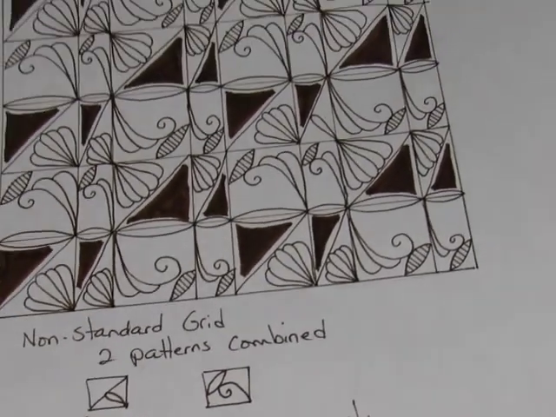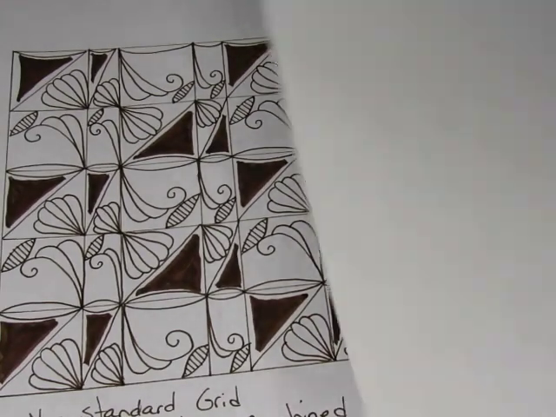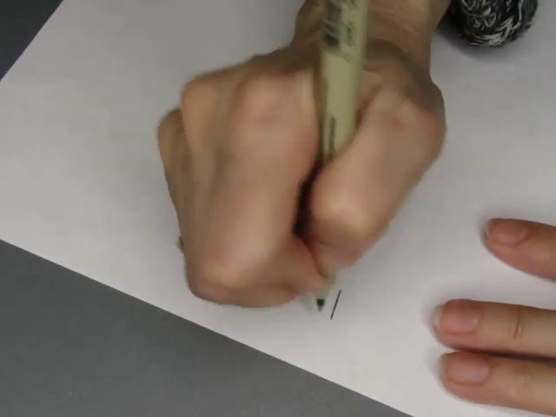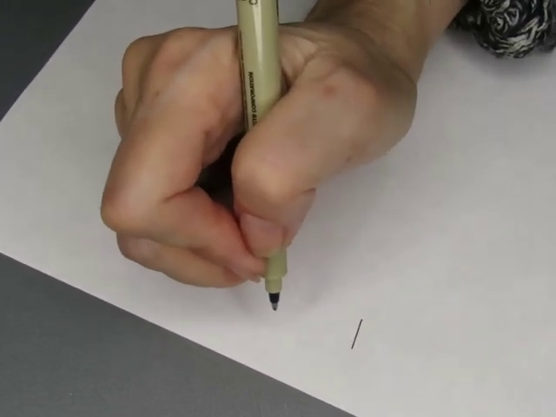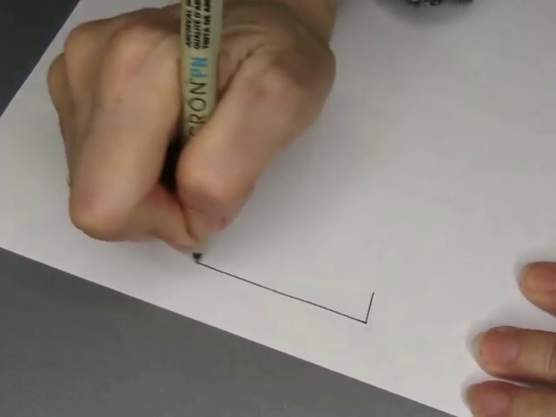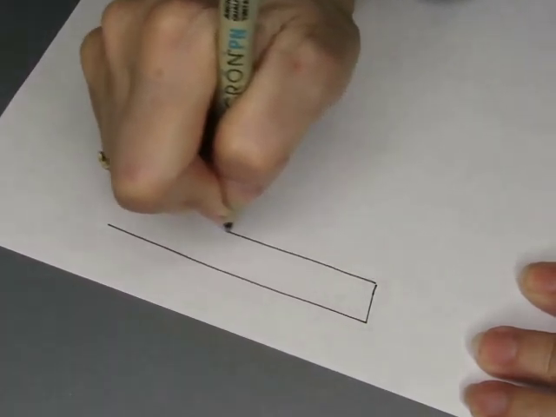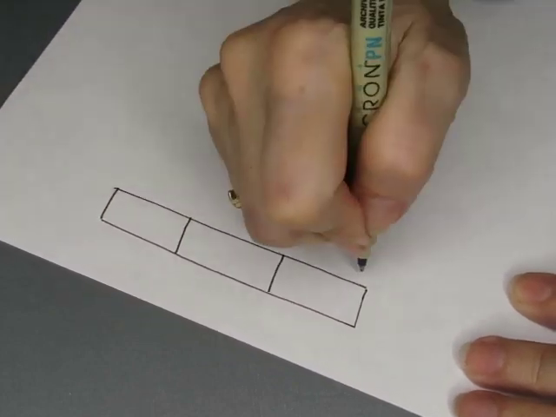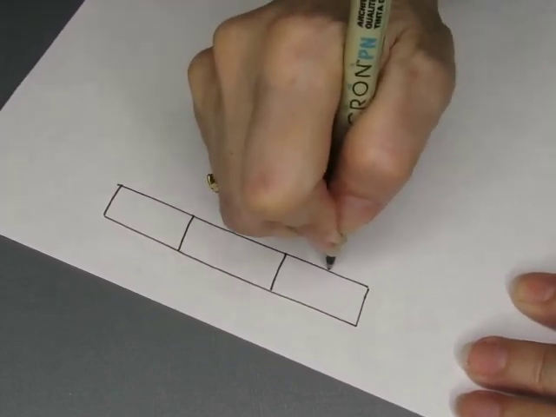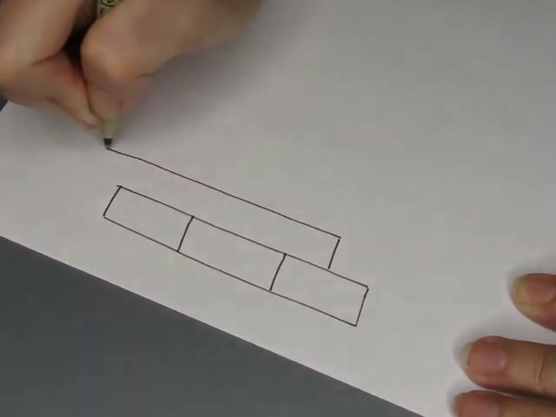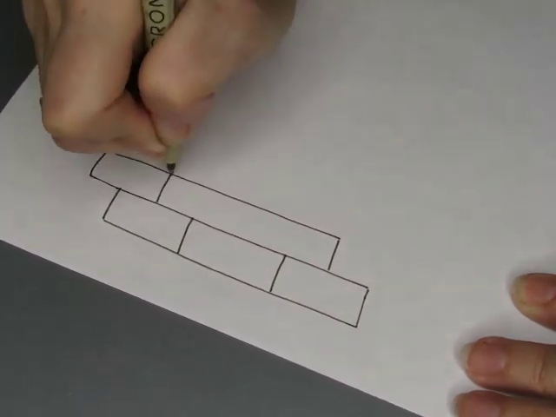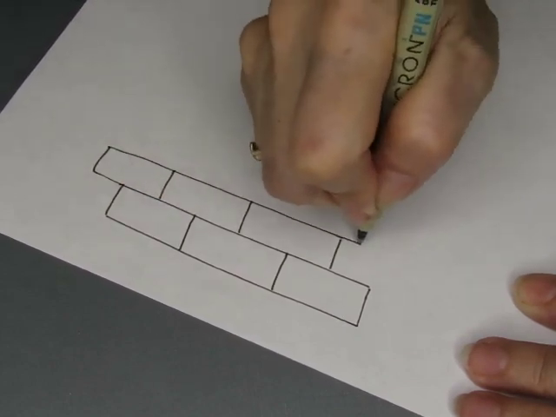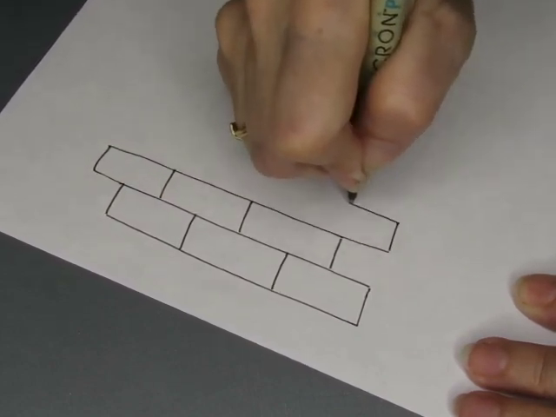Now another non-standard grid base that you can do, which is really simple, is the brick pattern. Excuse me. I'm going to sneeze again, I think. But you can absolutely do a grid-based pattern on a brick pattern layout.